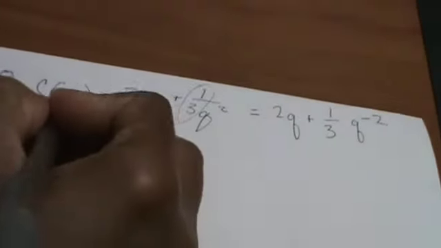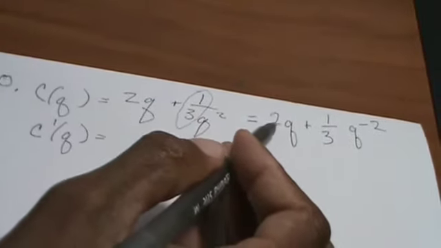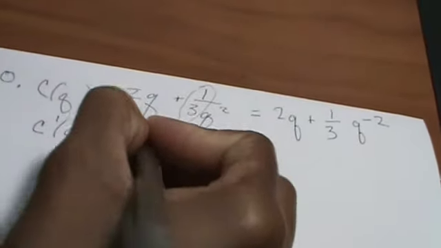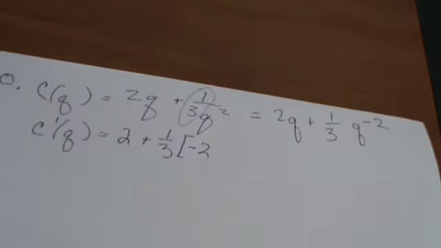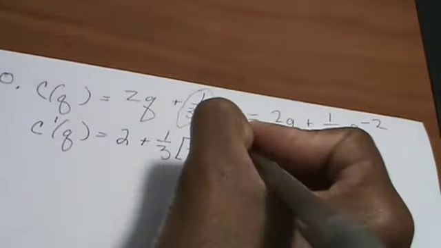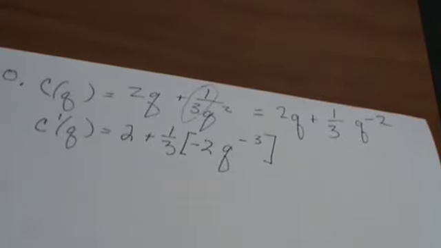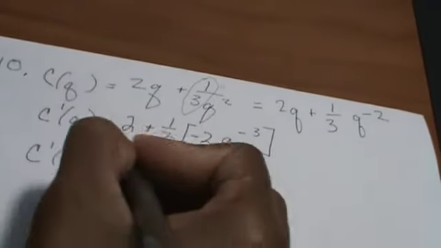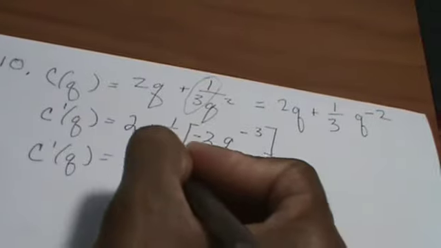So then c prime of q equals the derivative of 2q. If it's a number times a variable, then it's just the number, plus 1 over 3, and I pull the power down, and q to the 1 less power, like that. Okay, so then c prime of q then equals 2 minus 2 over 3 q cubed.